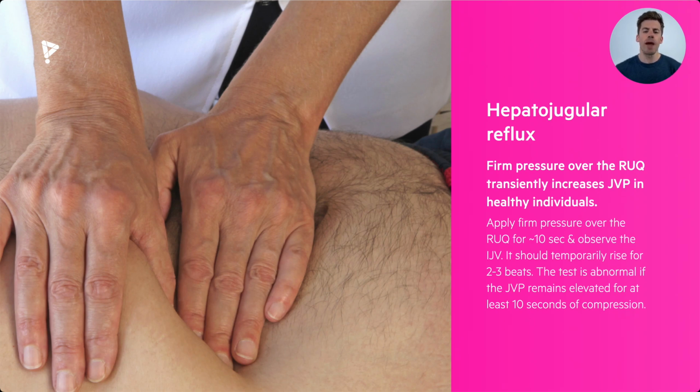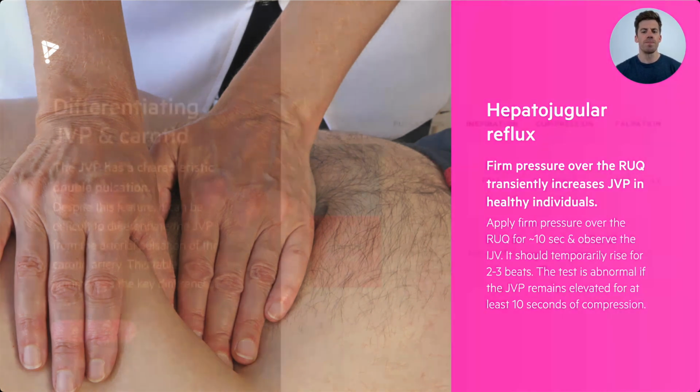So to do this, we apply firm pressure over the right upper quadrant for at least 10 seconds, and in doing so we observe the internal jugular vein. We should see a temporary rise for 2 to 3 beats in the jugular vein, but the test is considered abnormal if the JVP remains elevated for at least 10 seconds of compression.